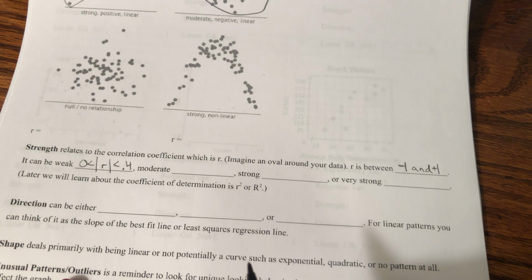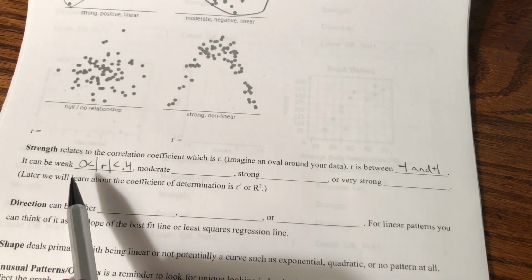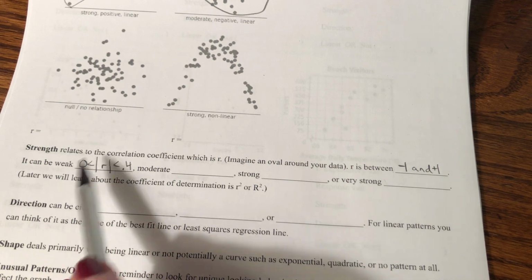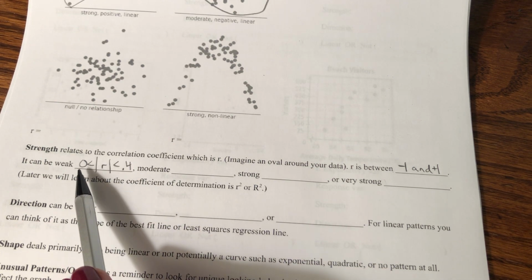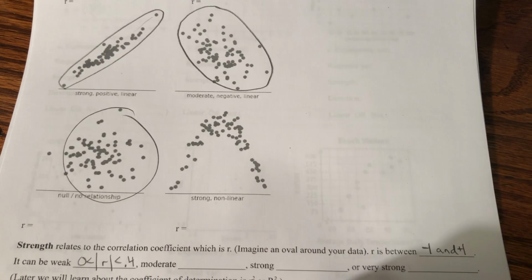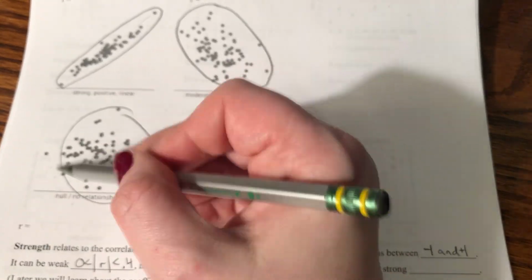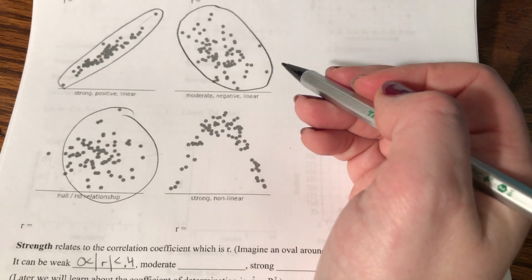I'm saying absolute value because this could be between 0 and -0.4 also. I'm omitting the 0 because 0 means exactly no relationship. Like if you try to draw an oval, you're pretty much just going to get a circle. Right? There is no like positive or negative direction to this. You would just essentially have a flat line through this.